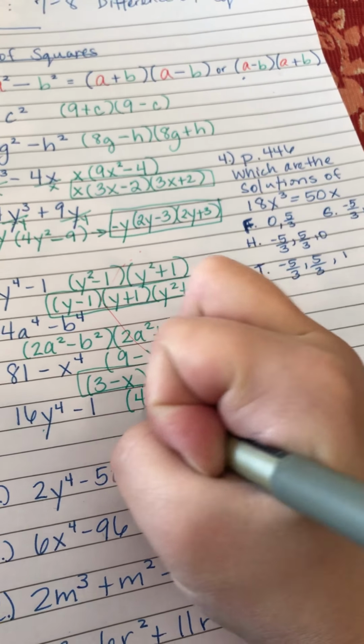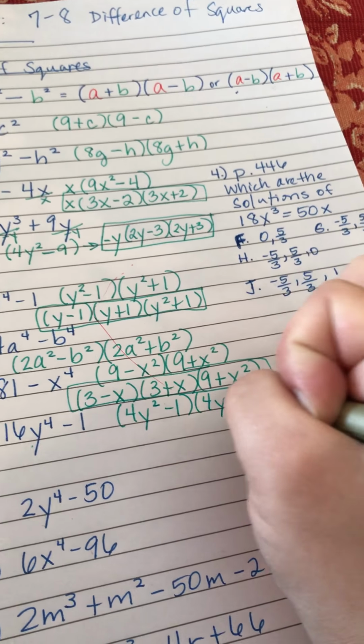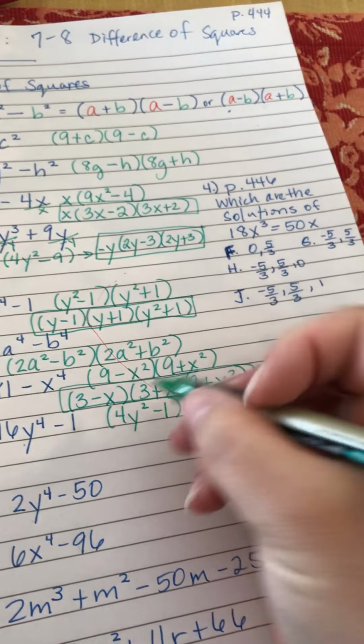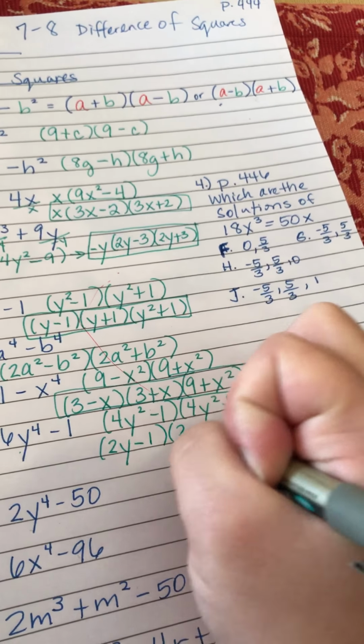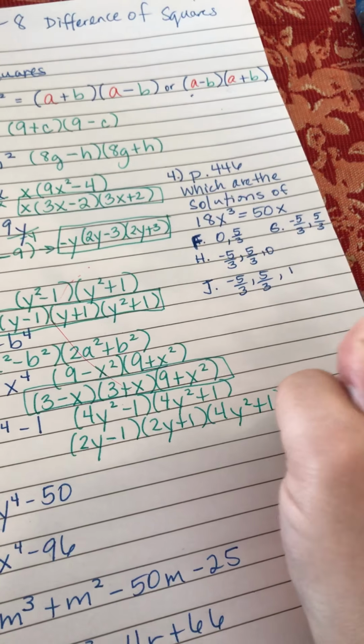16y to the 4th is 4y squared minus 1, 4y squared plus 1, and 4y squared is a perfect square, and so is 1. So this is 2y minus 1, 2y plus 1, and your 4y squared plus 1.